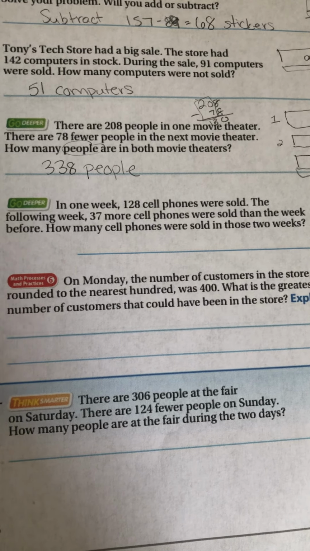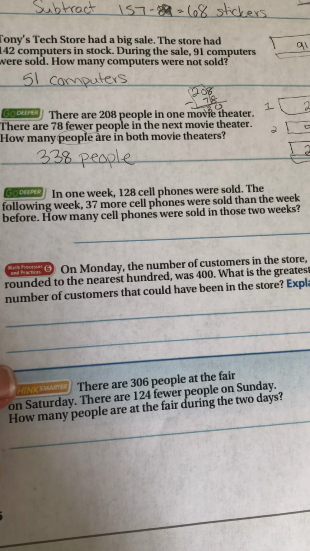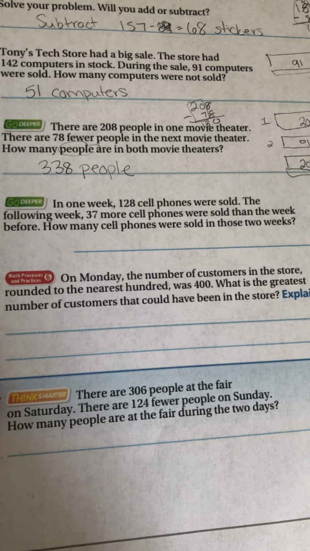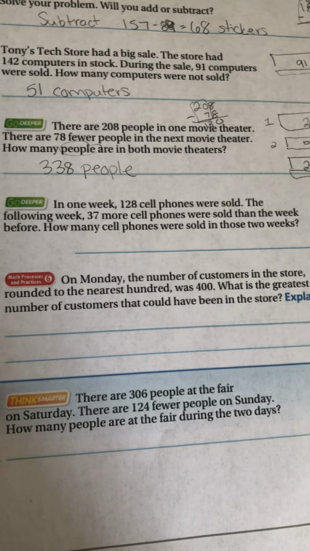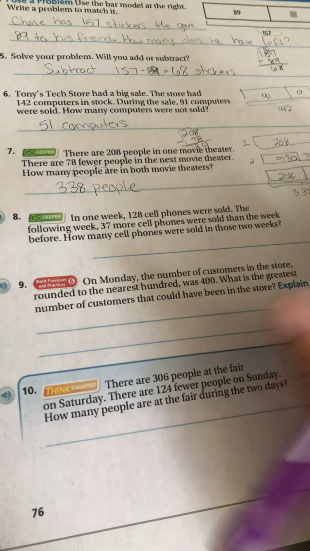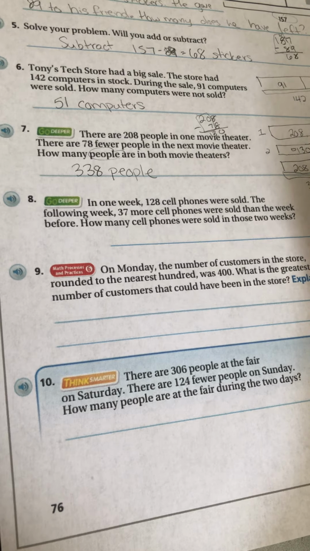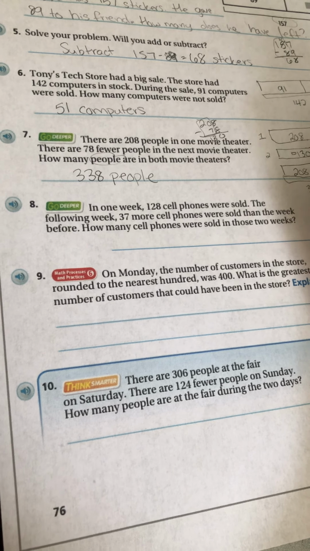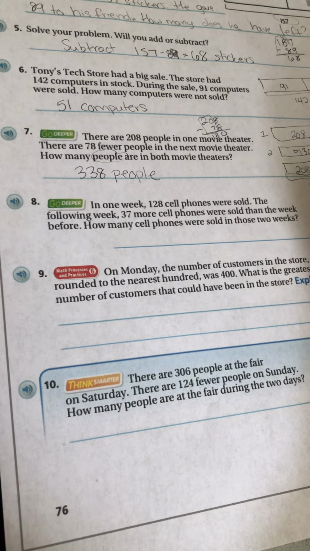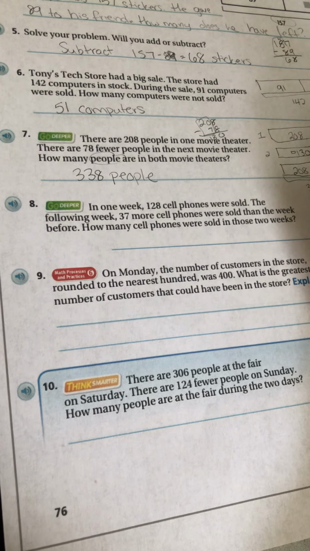In 1 week, 128 cell phones were sold. The following week, 37 more cell phones were sold than the week before. How many cell phones were sold in those 2 weeks? Okay, we're going to do some bar models again. So week 1 and week 2. Week 2 is going to be a bit bigger.